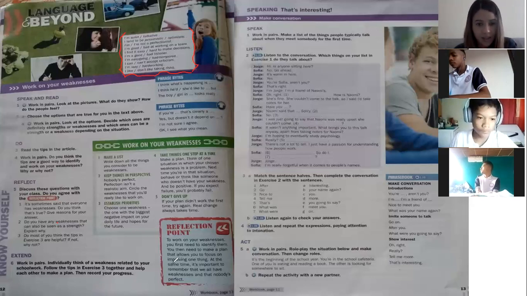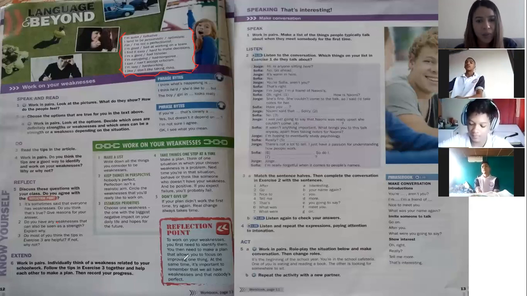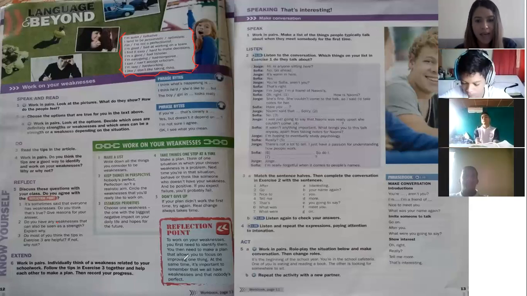Yes, teacher. Yes, I agree. Okay. At the same time, it is important to remember that we all have weaknesses and that nobody's perfect. Al mismo tiempo, es importante recordar que todos tenemos debilidades y que nadie es perfecto.